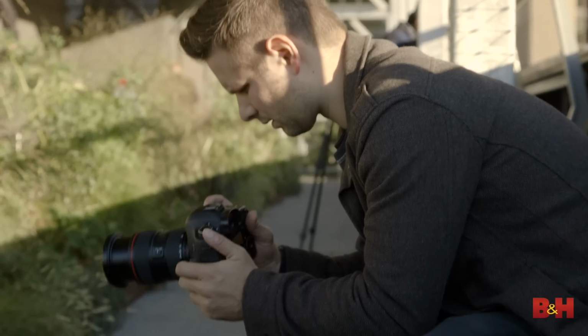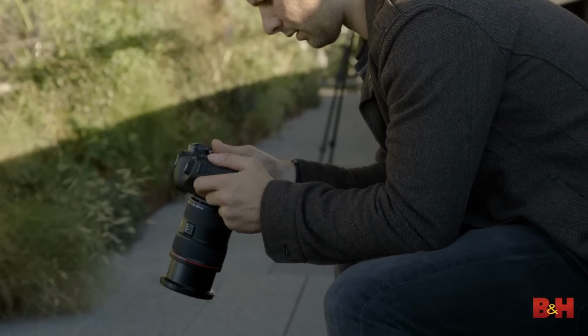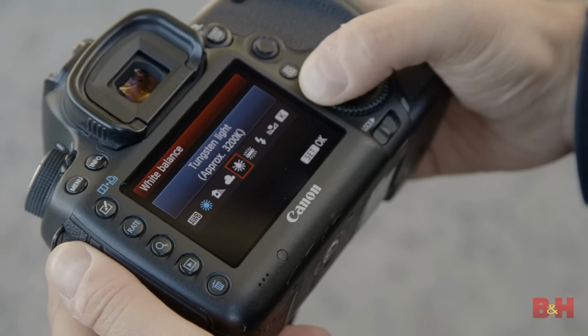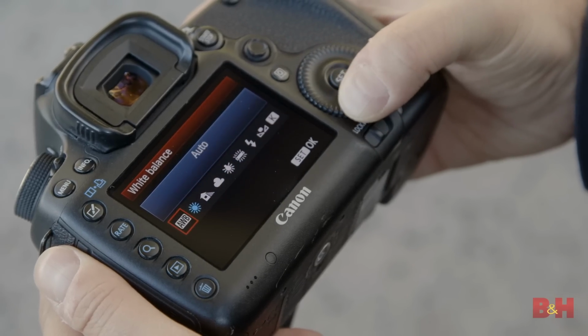Number one, and this may seem so obvious, but familiarize yourself with your camera. Know your camera. How do you change shutter speed? How does one change the aperture value, the ISO? Changing white balance, being familiar with that's very important. Can you dial in the Kelvin for a more specific type of shot?